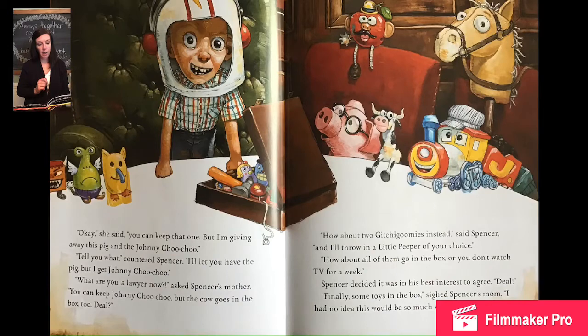Okay, she said, you can keep that one, but I'm giving away this pig and the Johnny Choo Choo. Tell you what, countered Spencer, I'll let you have the pig, but I get Johnny Choo Choo. What are you, a lawyer now? asked Spencer's mother. You can keep Johnny Choo Choo, but the cow goes in the box too.